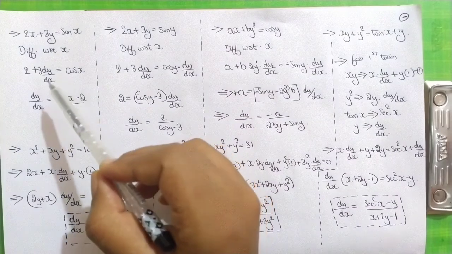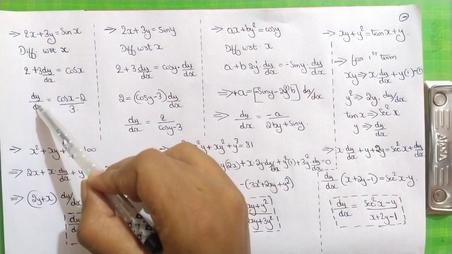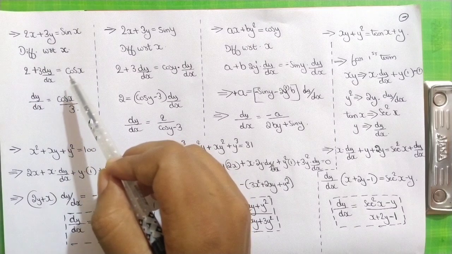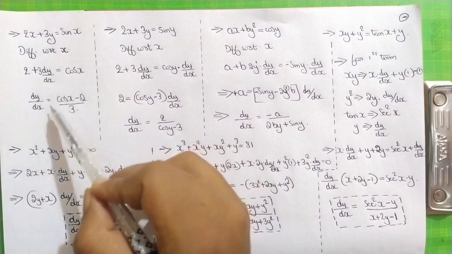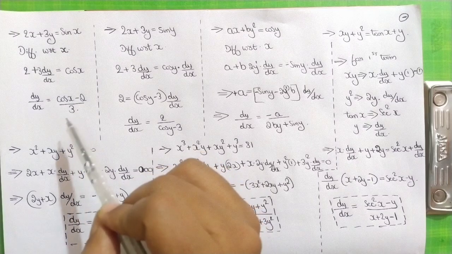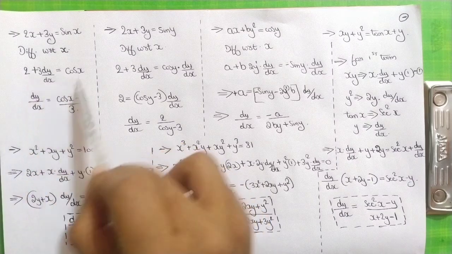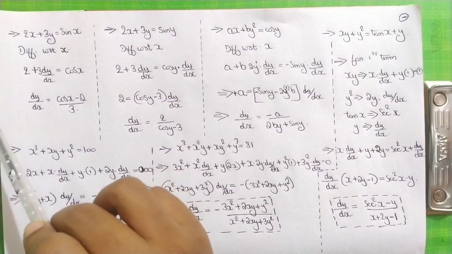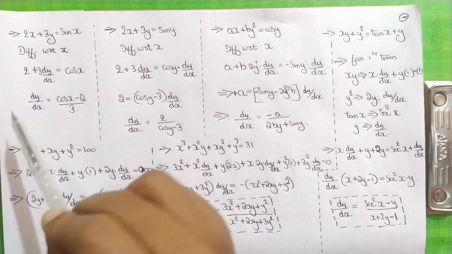Now we are supposed to find dy by dx, so dy by dx is retained in the LHS and move all the remaining terms to the RHS. On doing this, we will get (cos x minus 2) divided by 3. You know how to move this, and the main thing is you should retain dy by dx on the left. The only term should be on the LHS.